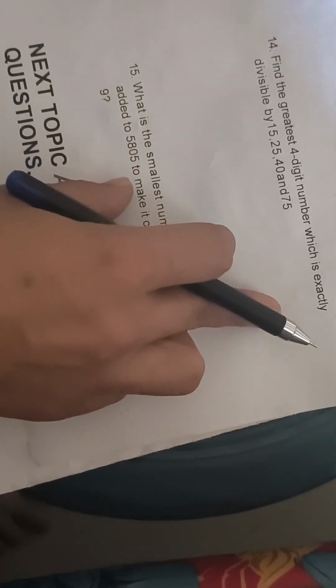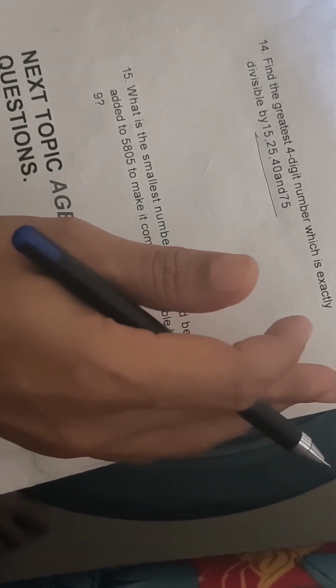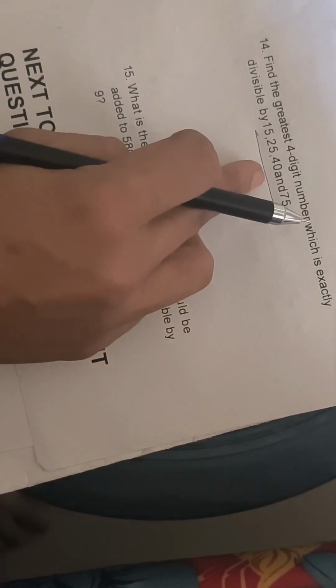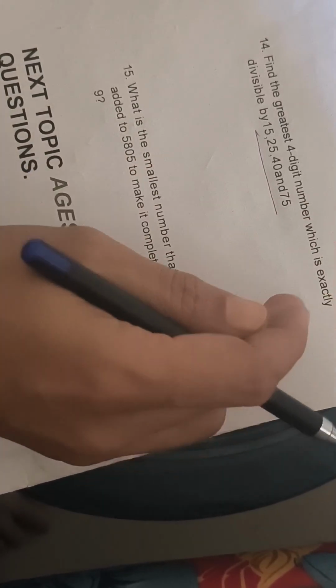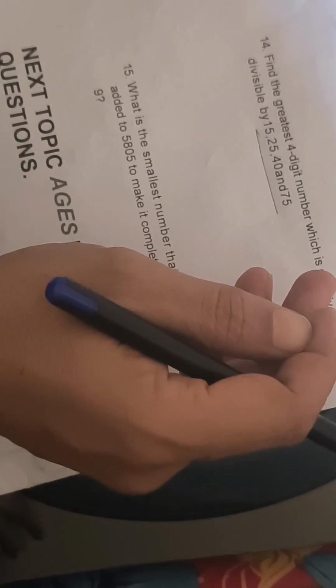Find the greatest 4-digit number which is exactly divisible by 15, 25, 40 and 75. So the traditional method is, normally we have to find the LCM of 15, 25, 40 and 75, which is exactly divisible. After finding the LCM, you have to divide the greatest 4-digit number by that LCM. It is not 1000, it is 9999 that is the greatest 4-digit number.